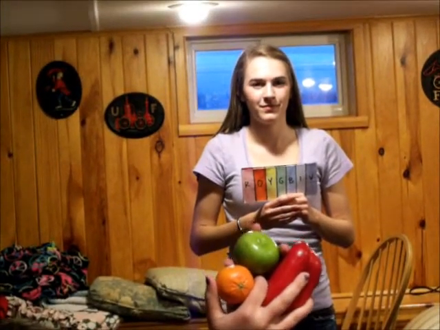All of these fruits reflect and absorb different colors. An orange is orange because it reflects orange and absorbs all the other colors on the spectrum.